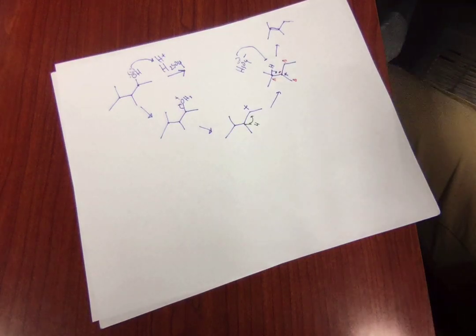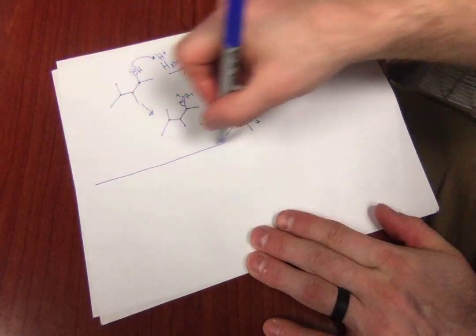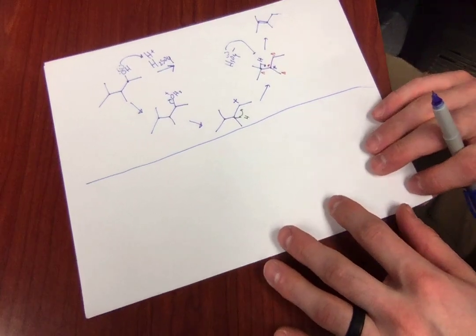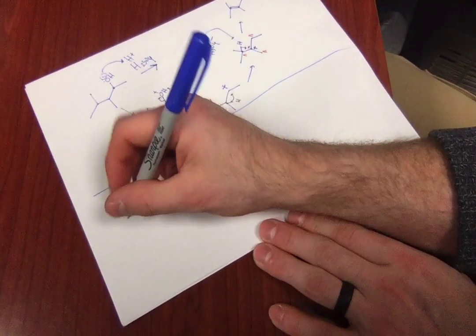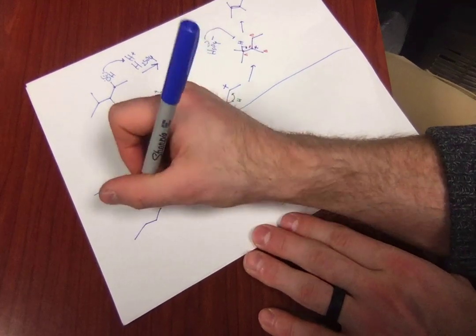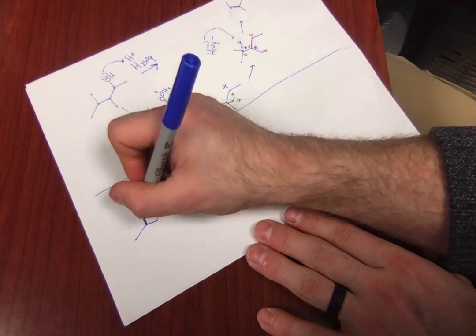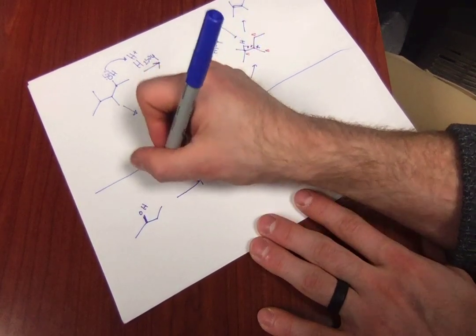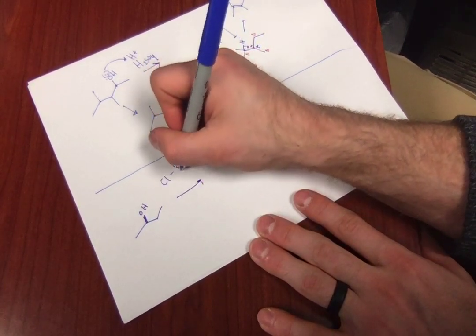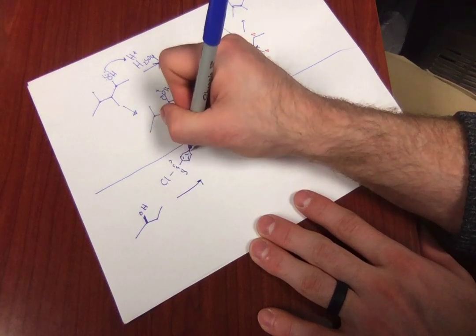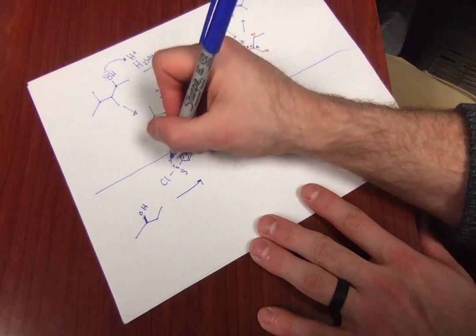I'm going to talk through one more mechanism, which is going to be our tosyl chloride mechanism. It's a good example of SN2. So, taking an alcohol, I'm going to make it a little simpler just to write a little bit less. So our tosyl chloride looks something like this here.